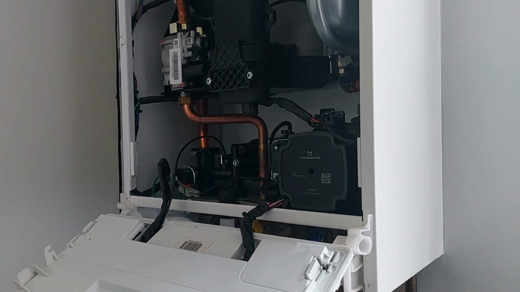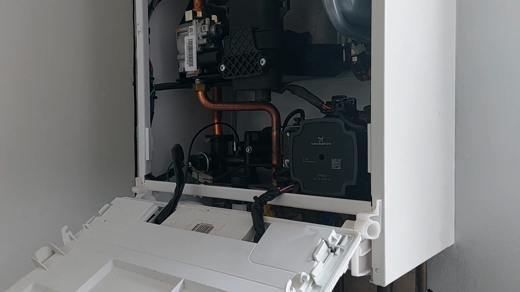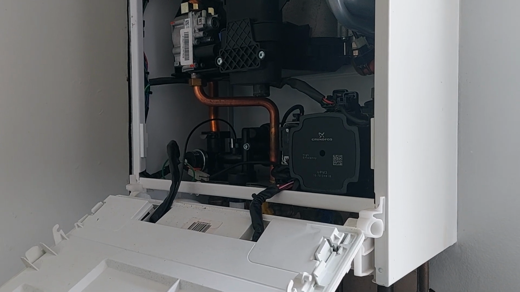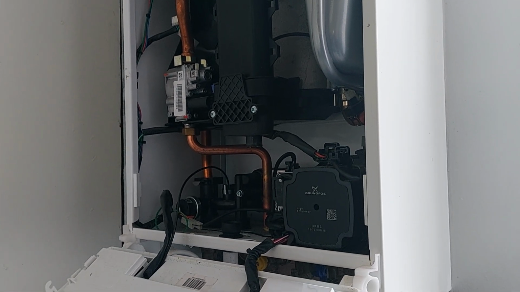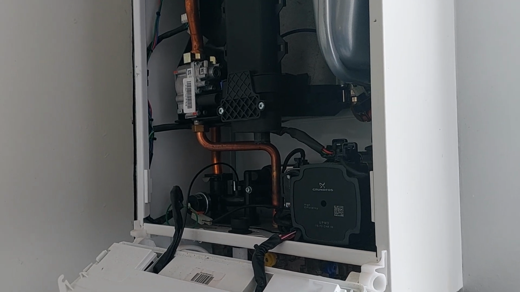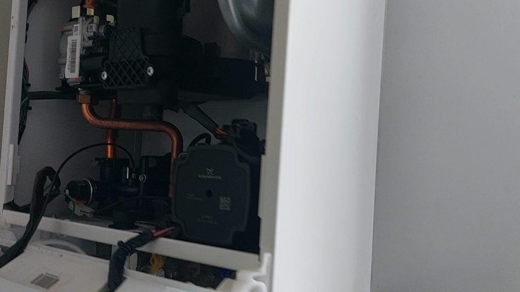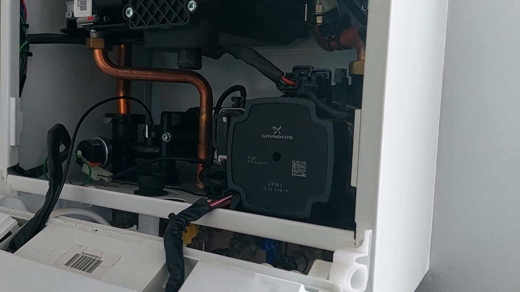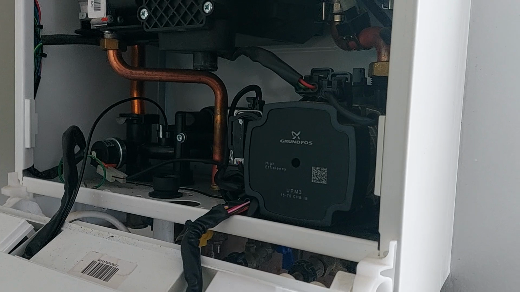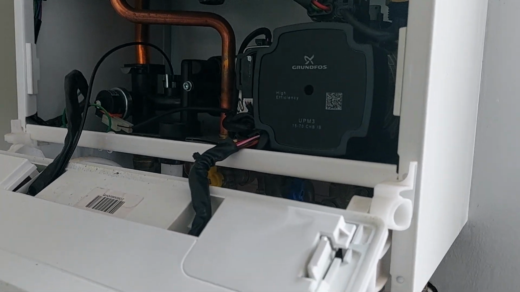So this video is going to be entitled how to solve an L2 error message on an Ideal boiler. The boiler in question was an Ideal Esprit ECO2 boiler. And we had it in a place and it stopped working and we couldn't figure it out. It had an L2 error, right?